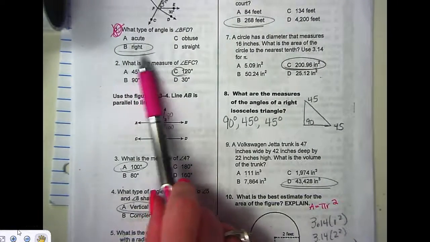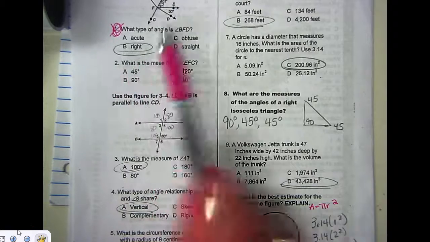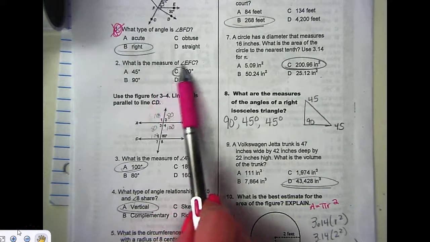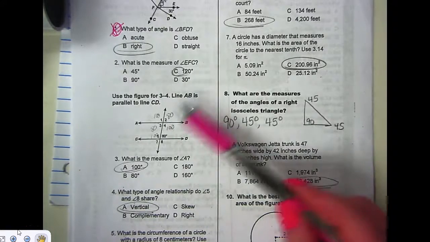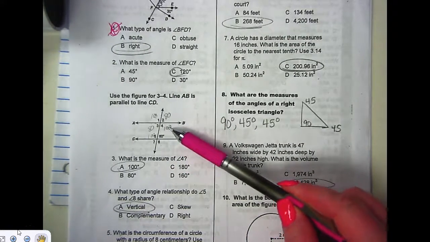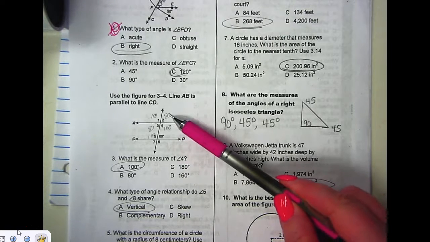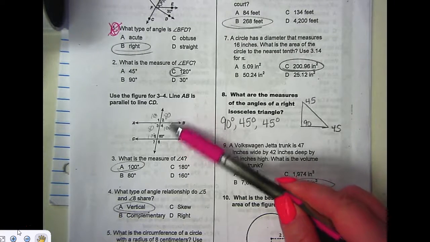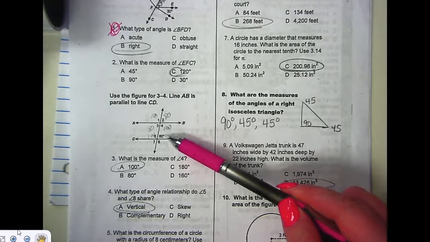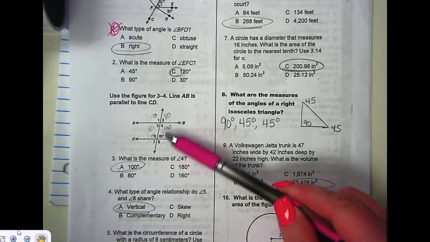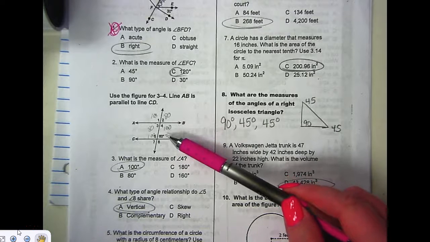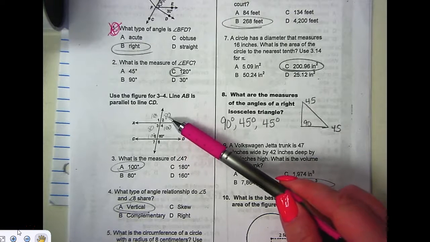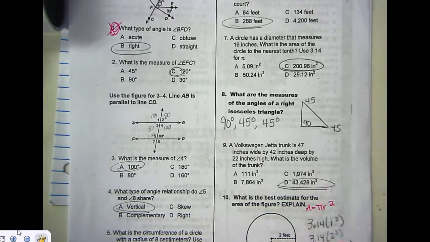Number 1 is a right angle. 2, the measure of EFC is 120 degrees. The measure of 4 is 100 degrees. This one and this one are the same. Right? If I picked this up and put it over the top, these are exactly the same angles as these. So if this is 80, this is 80. And if this is 80, that makes that 100 because those have to add up to 180.